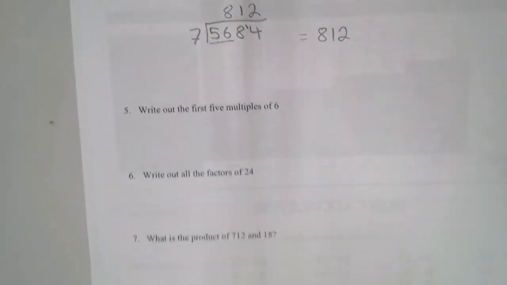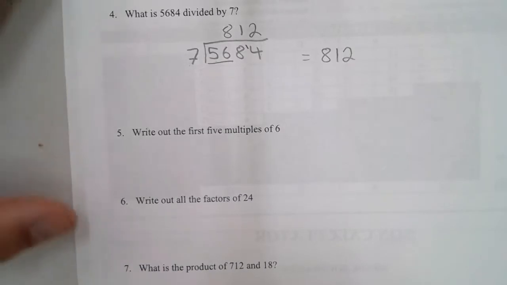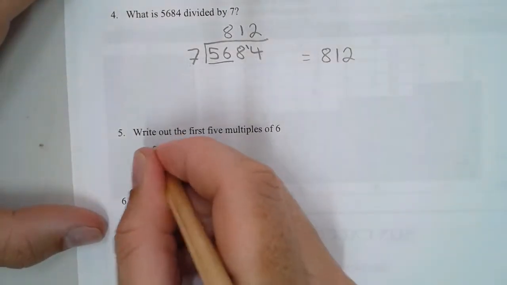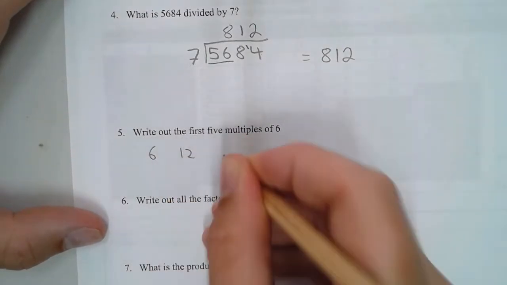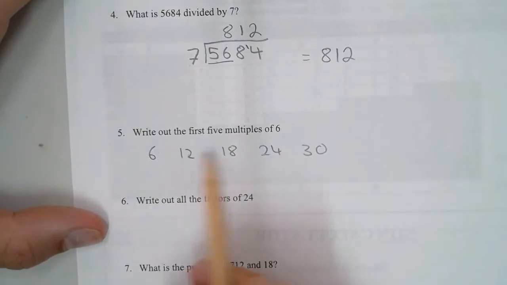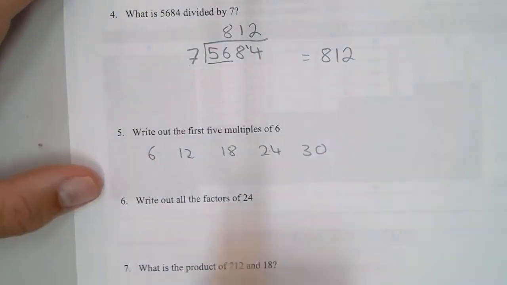Number 5. Write out the first 5 multiples of 6. Well, the first multiple of 6, 1 times 6 is 6. So then it's going to be 6, 12, 18, 24, 30. 1, 2, 3, 4, 5, first 5 multiples of 6.